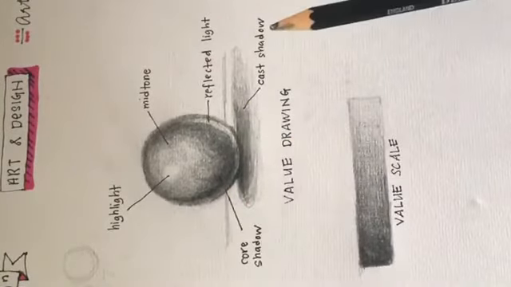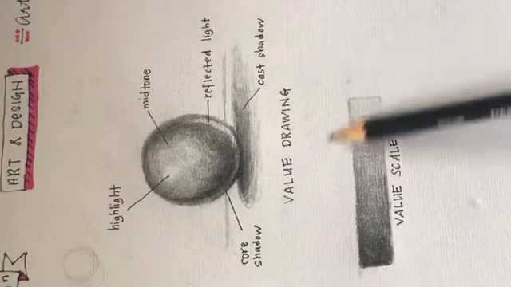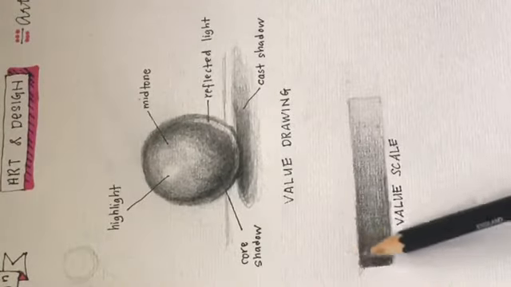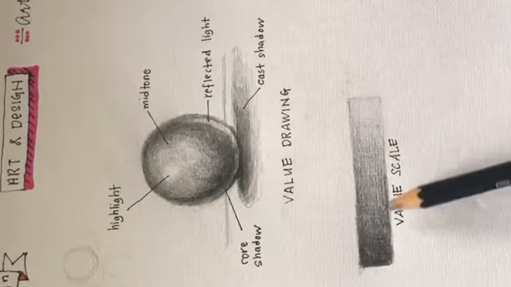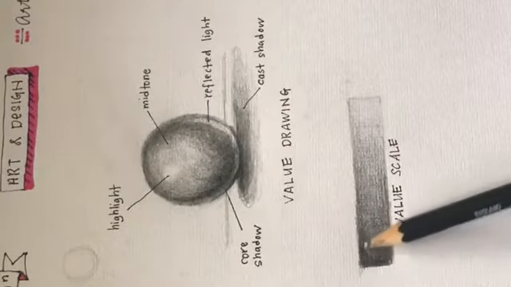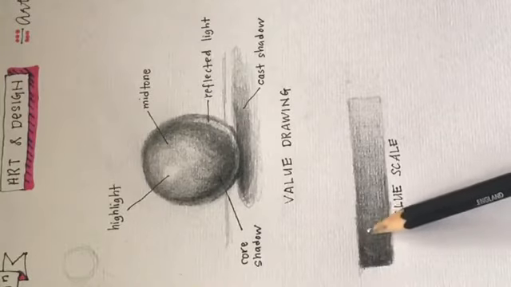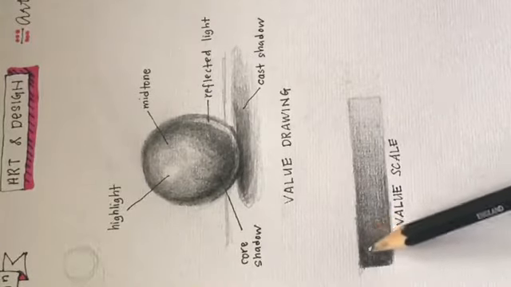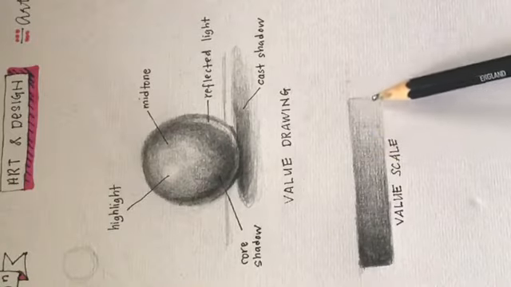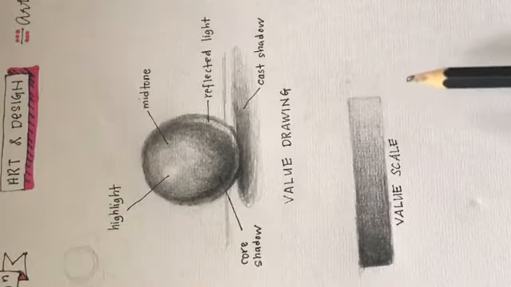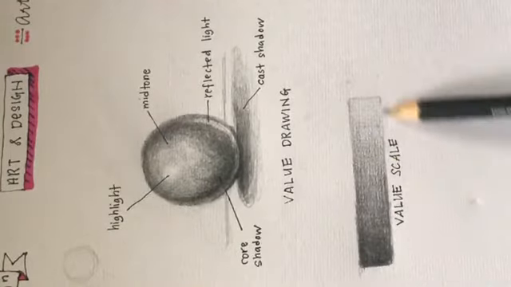Before any value drawing, it's very important that you create a value scale. The value scale is different with each individual. Some might have this completely different. This is my darkest, this is my midtone, this is my lighter and lightest. With everyone this value scale differs.